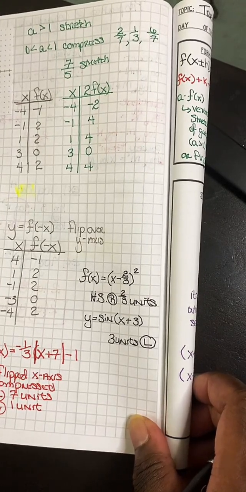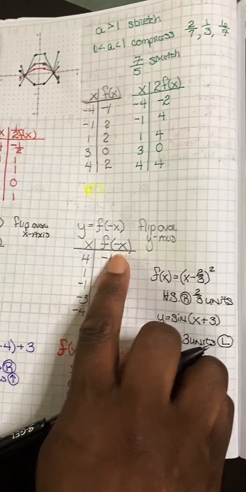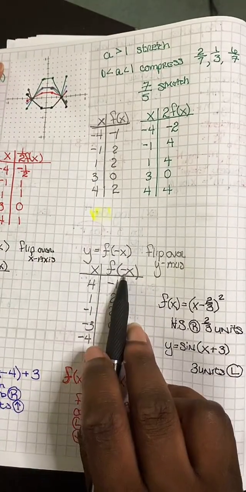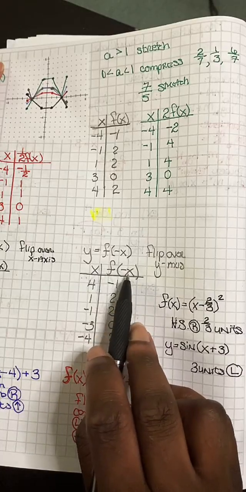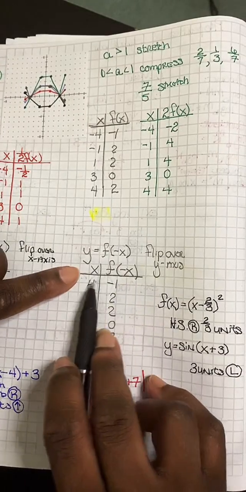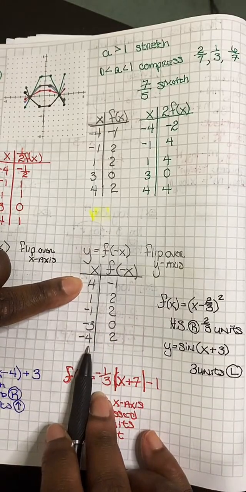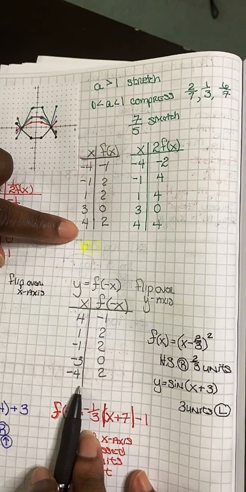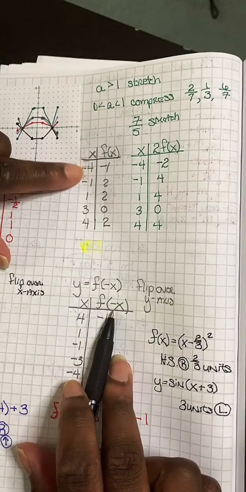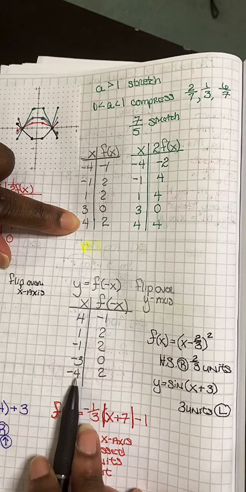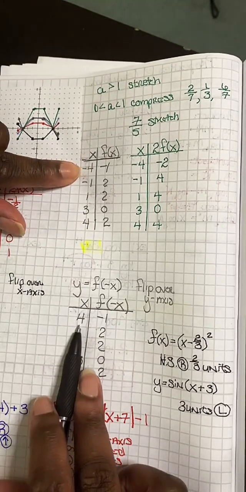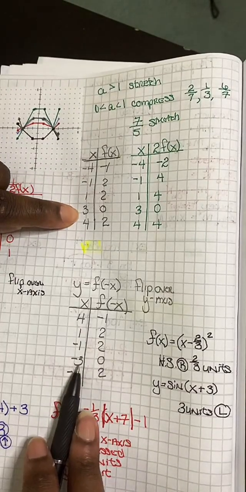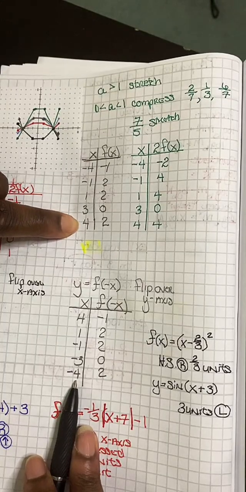Okay, so on the mirror part, let me see if I can get us on track here. Okay, there we go. If your negative is inside the parentheses, if x is the negative, that means you're negating the signs of your original x values. My original was up here: -4, -1, 1, 3, and 4. So when I negated the x values, it changes the signs: from -1 to +1, +1 to -1, +3 to -3, and +4 to -4.